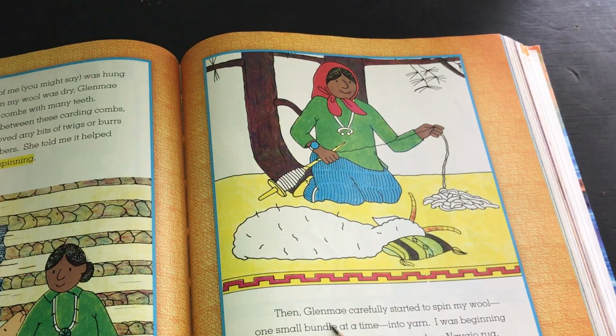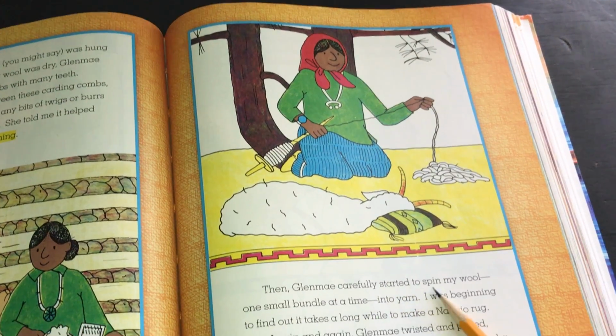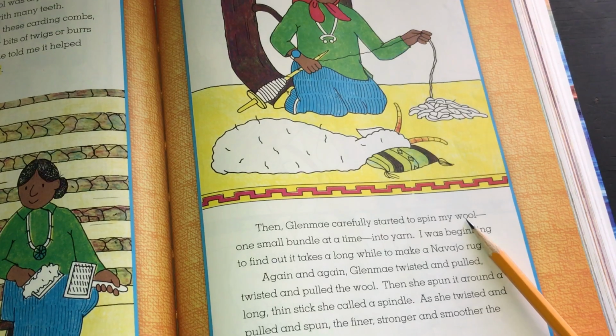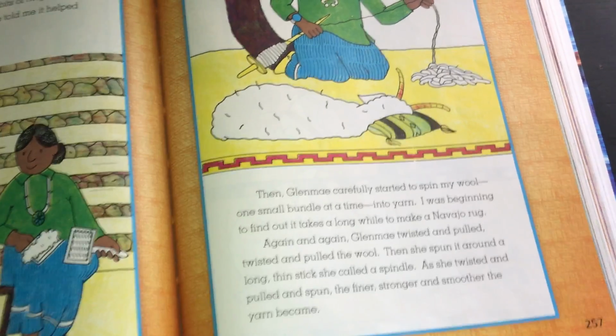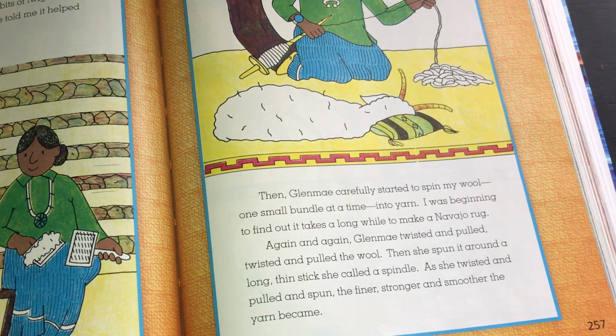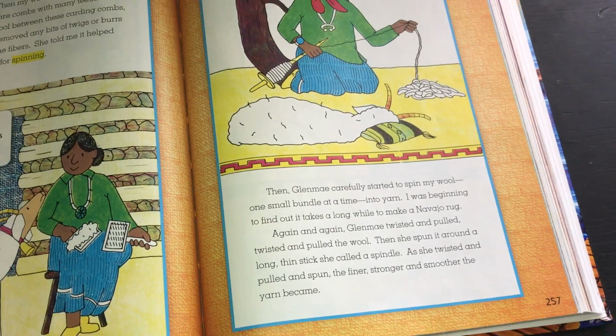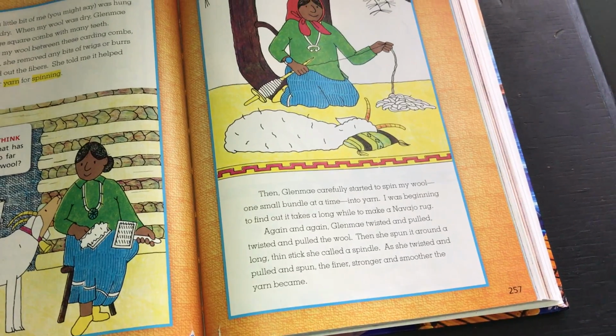Then Glen May carefully started to spin my wool. Do you remember from the vocabulary words what spin means in this type of sentence? Look at the picture to get a clue what spin means in this sentence.